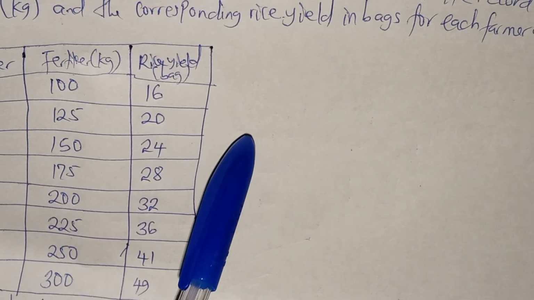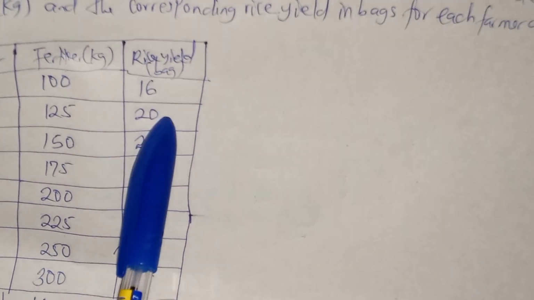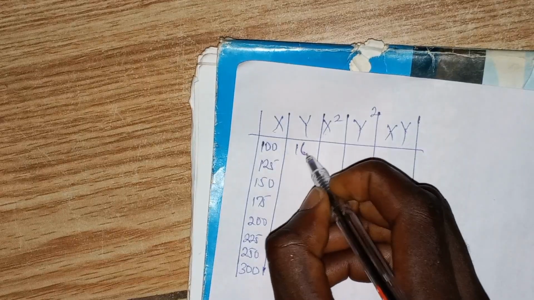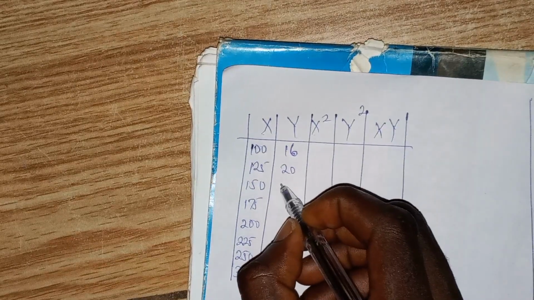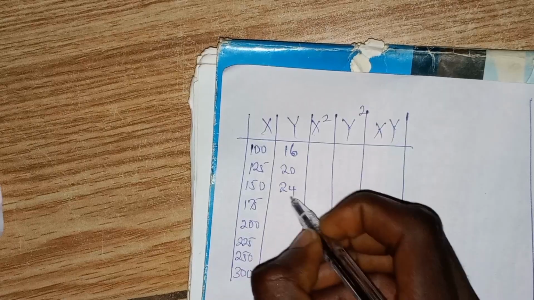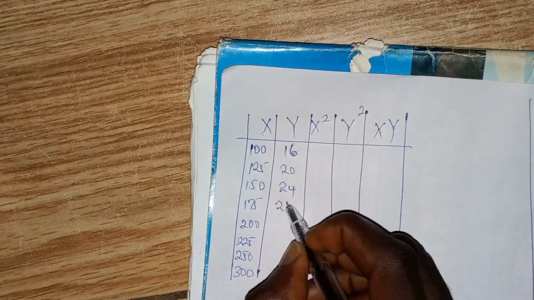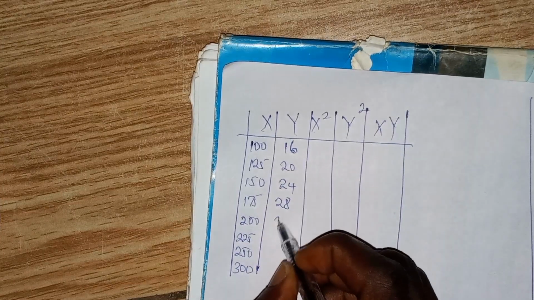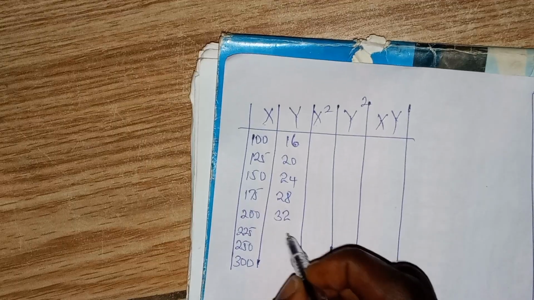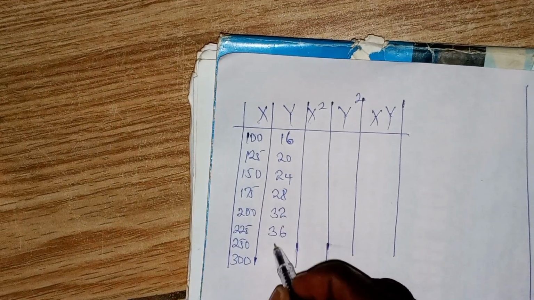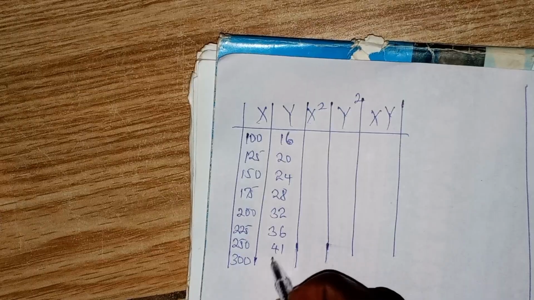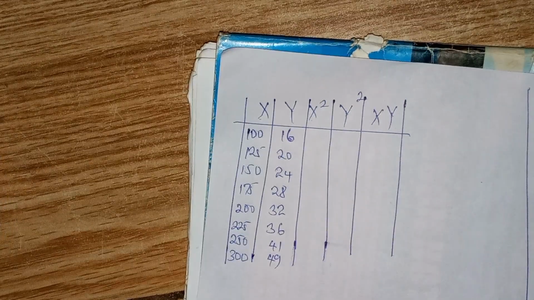Y is 16, 20, 24, 28, 32, 36, 41, and finally 49.